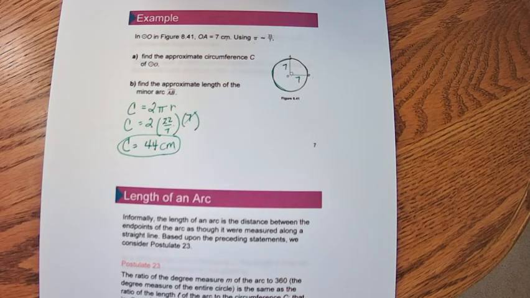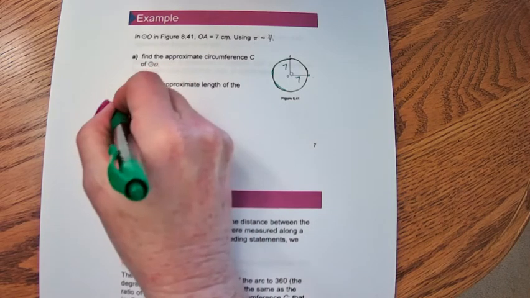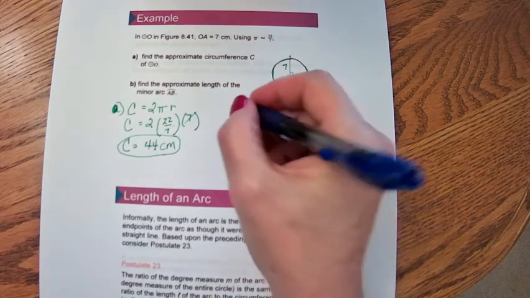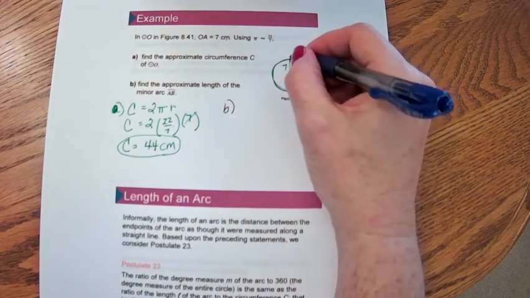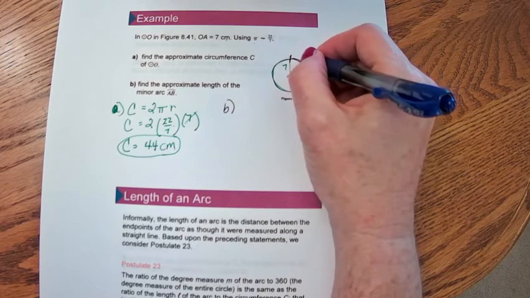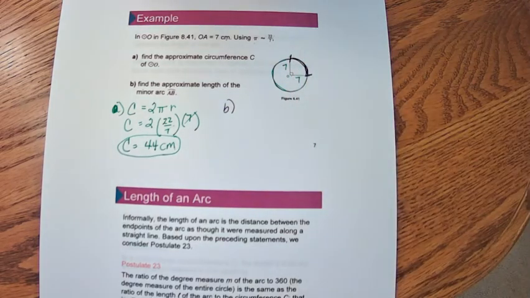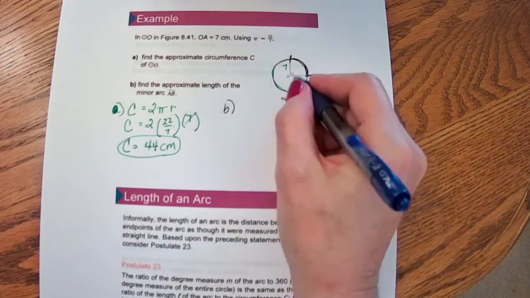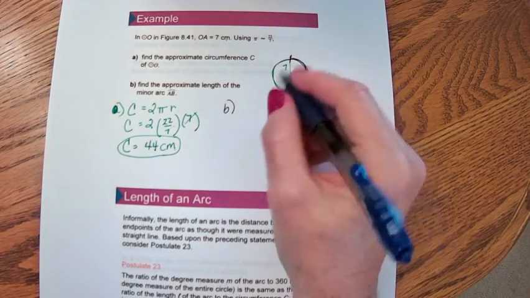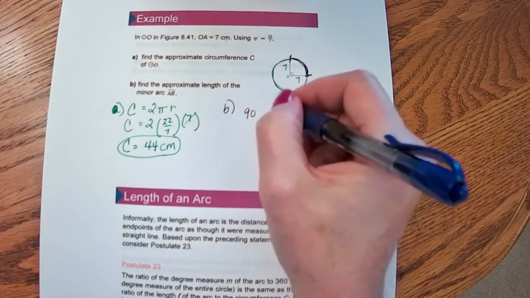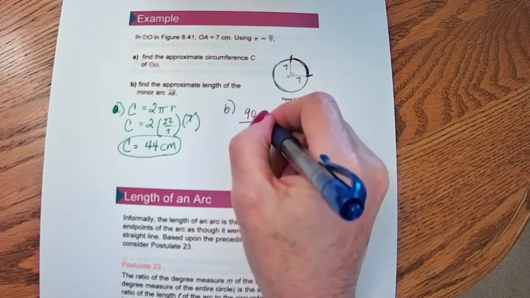Now, part B said to approximate the length of the minor arc. That was A. Now let's look at B. What is the length of this arc? Well, if this is a 90-degree angle, our arc has a central angle of 90 degrees.